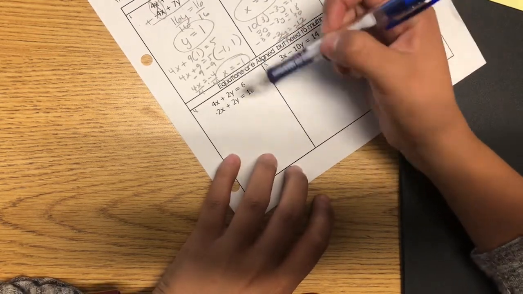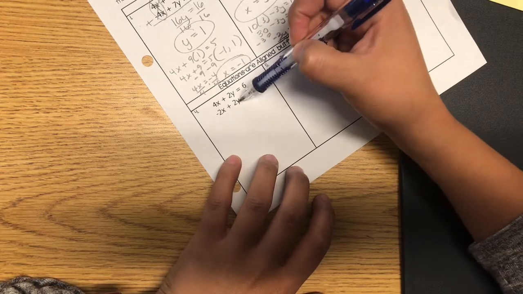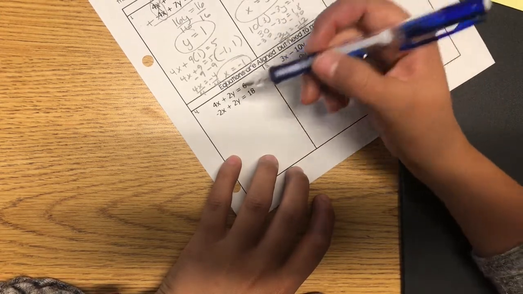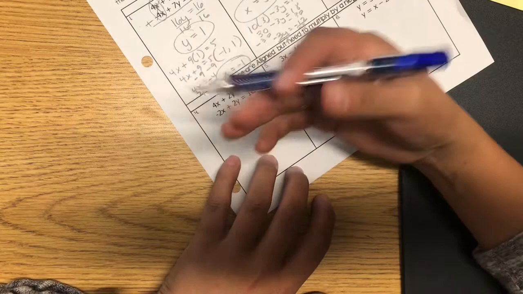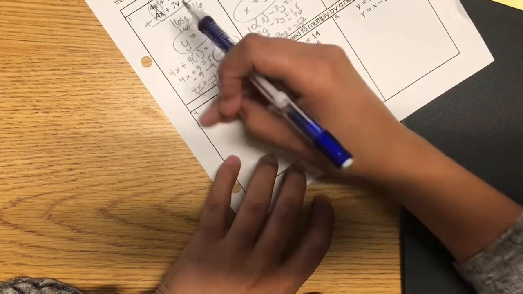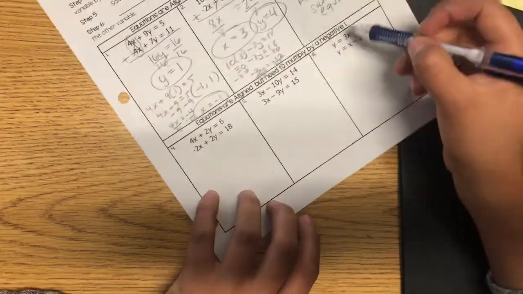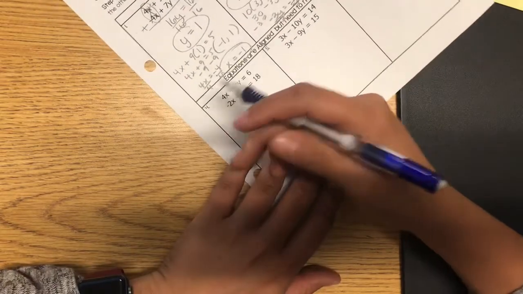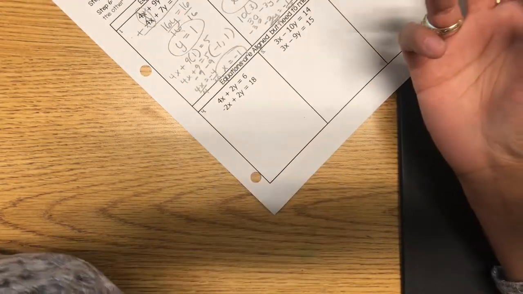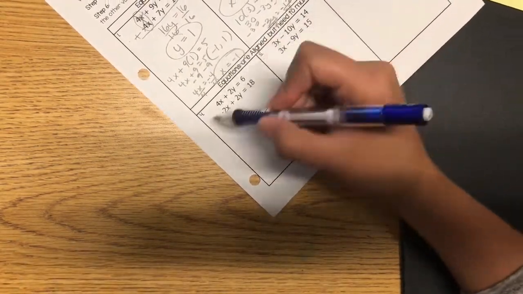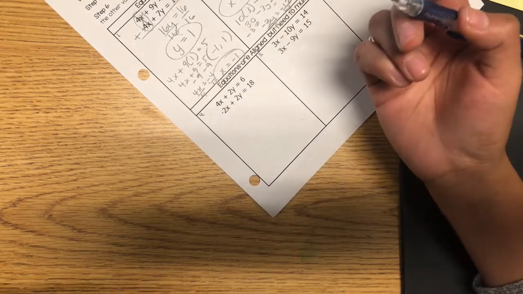When I go to look for opposites, positive 2 and positive 2 are not opposites. In order to make them opposites, I need to multiply one of the equations by a negative 1, okay? Which means ultimately just change all the signs in that equation. So it does not matter which one I choose. It really just comes down to choice.